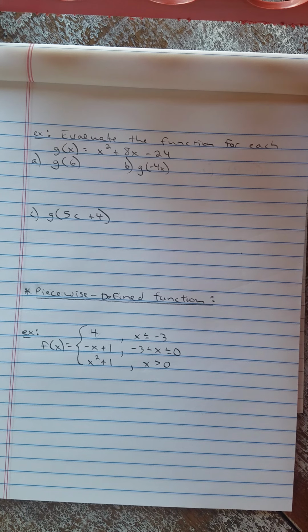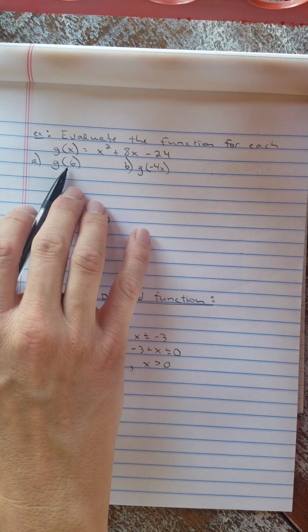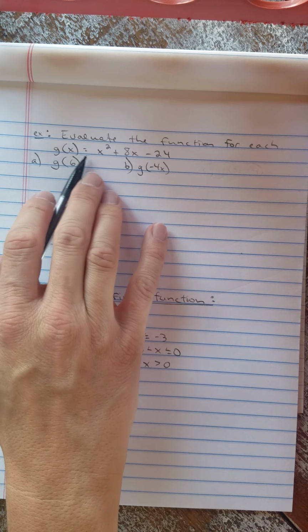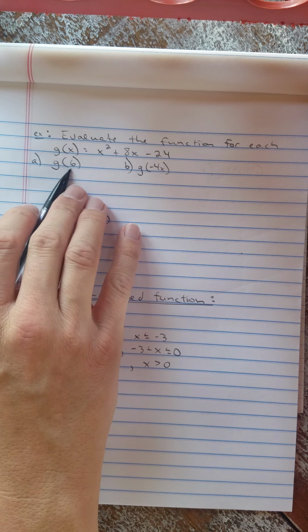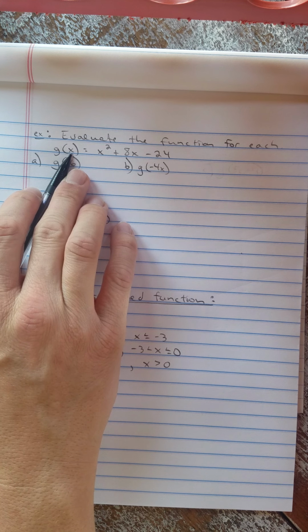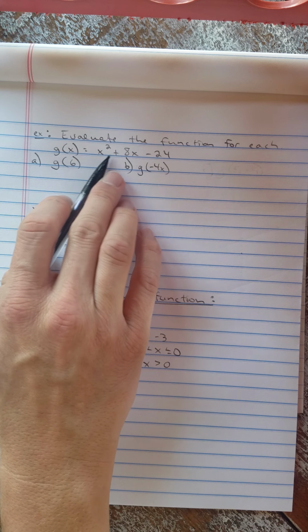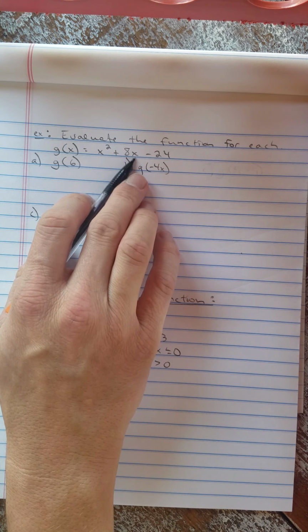But put simply, this is a very simple thing. For part A, this basically means take this function y equals x squared plus 8x minus 24 and literally plug in 6 in the place of x. So we're going to plug in 6 for both of those x's, and we're going to see what it kicks back for y.